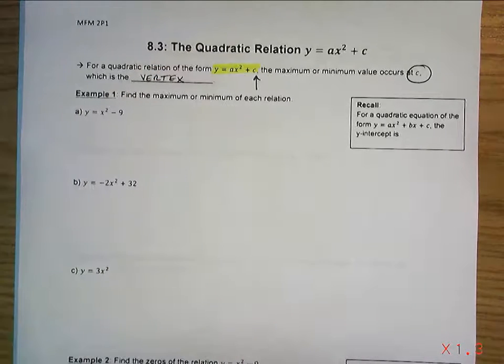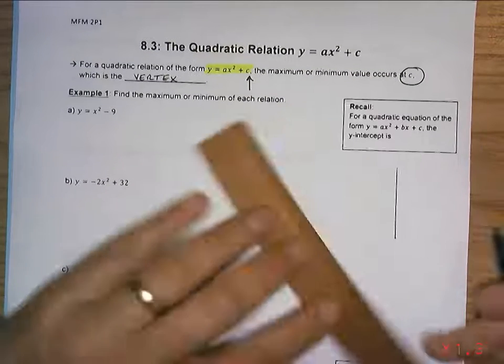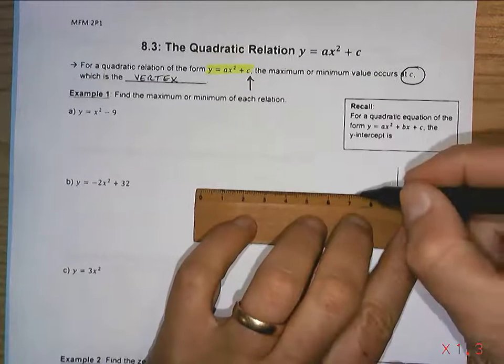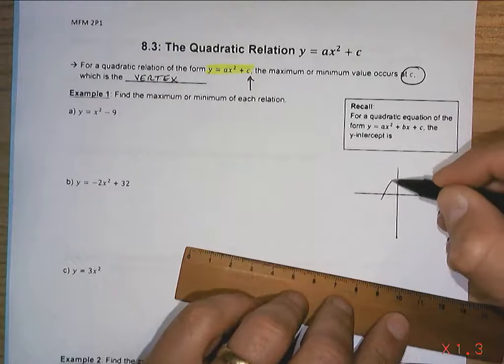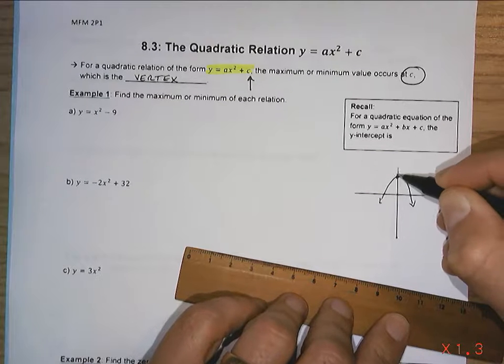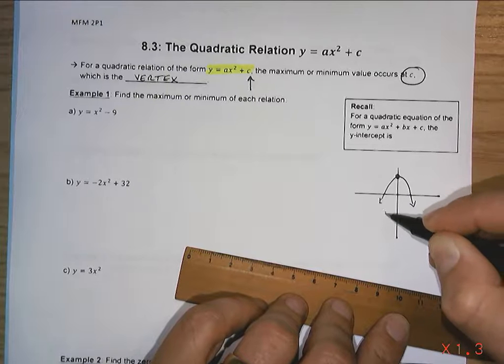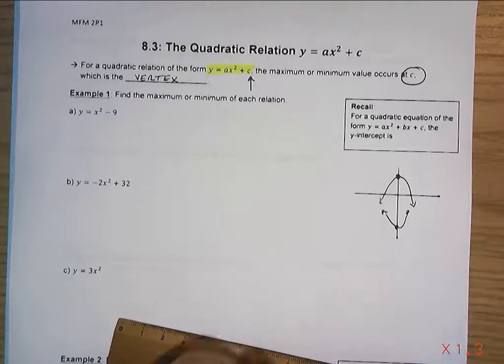Now, we know that a quadratic function, when it's graphed, looks like a U, up or down. It's going to look like either this, in which case we're going to have a maximum, or it's going to open up, in which case we're going to have a minimum.